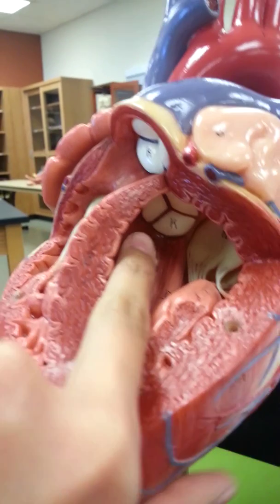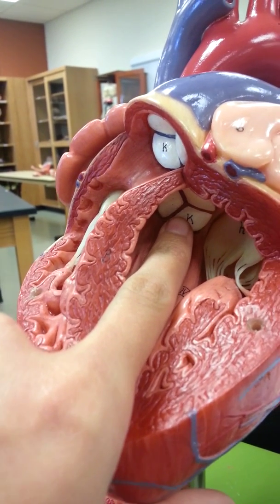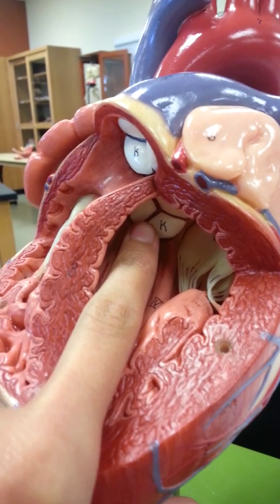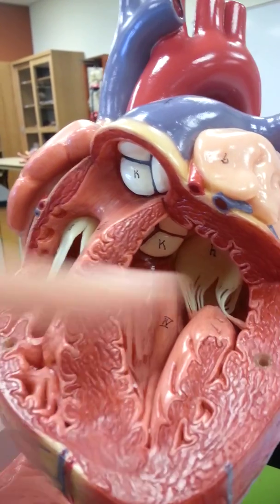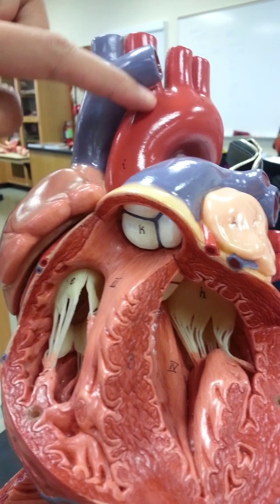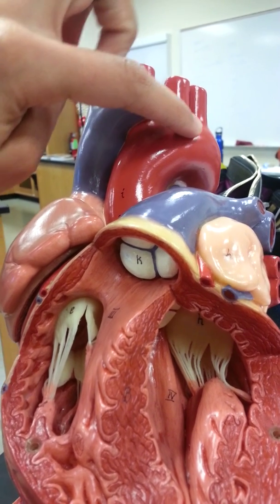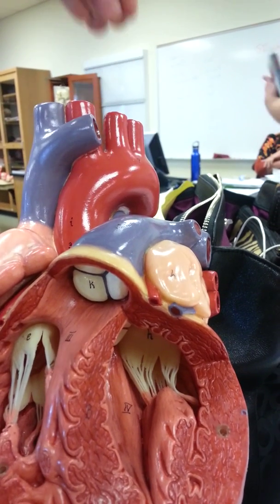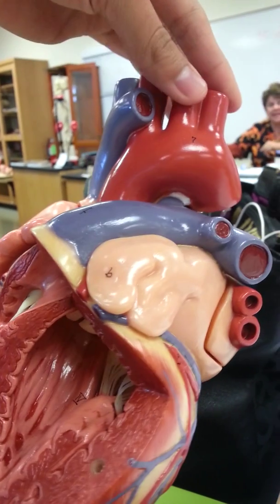So it goes through this right here, aortic semilunar valve, into the aorta and out to the body through these right here.